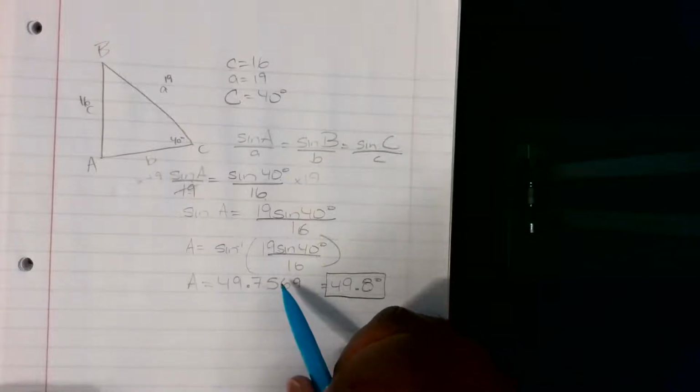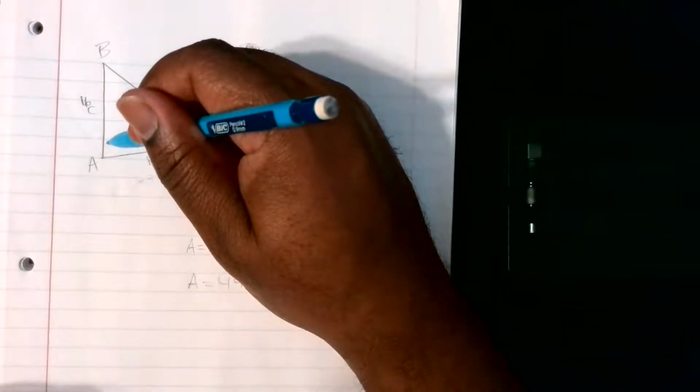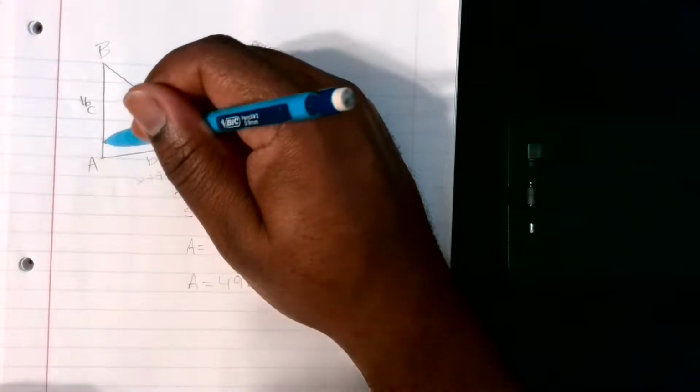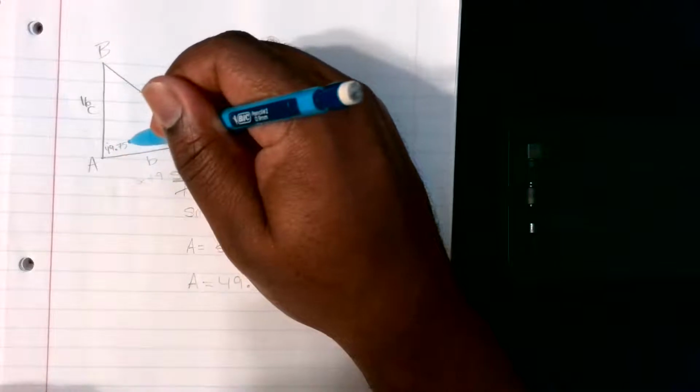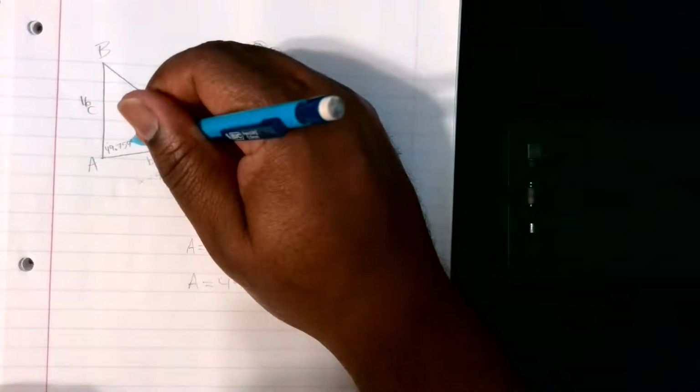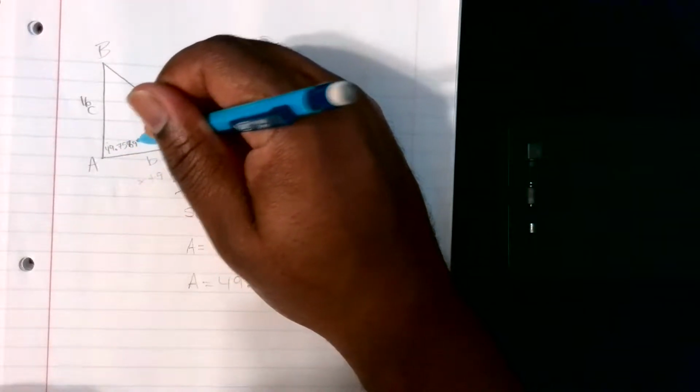Okay, and we do have another computation because we know A here. Can y'all see that? Yeah, I think here. 49.7569 degrees.